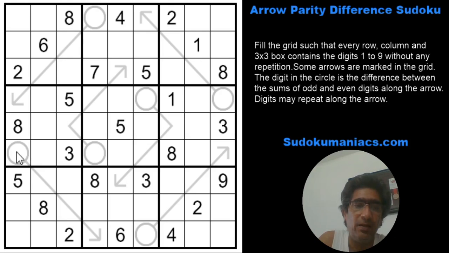So basically, what I'm trying to say is, okay, this is the arrow, right? Let's assume this was a 4. So what it means is the sum of the odd digits and the even digits will always have a difference of 4. So hypothetically speaking, if this is a 4, this would be a 7, this would be a 1.